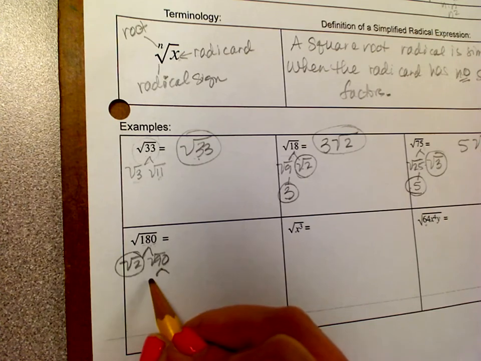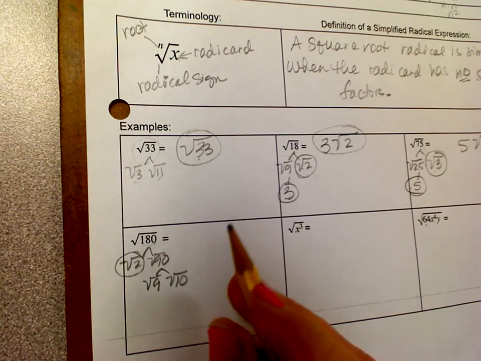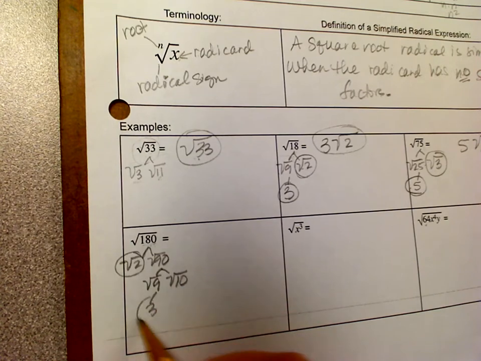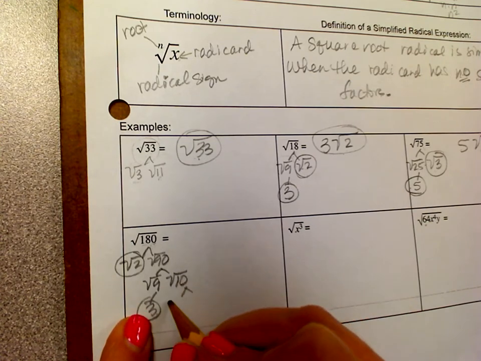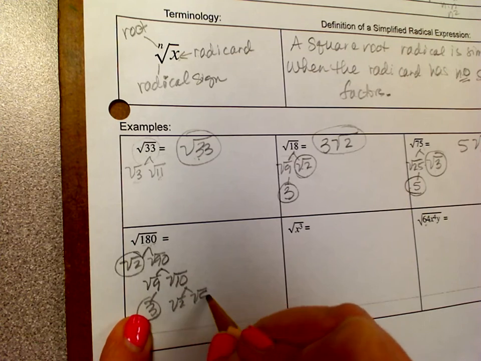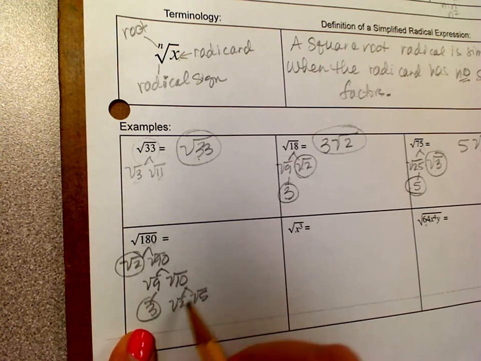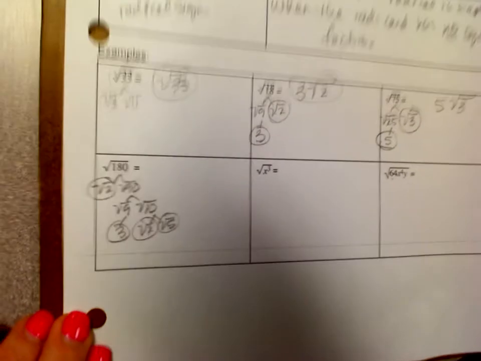I can do square root of 9 and square root of 10. Square root of 9 is 3. So I'm done there. Square root of 10, even though it's not a perfect square, I can still factor out, I can break this down to square root of 2 and square root of 5. Now, these individually can't be broken down, but watch what happens.